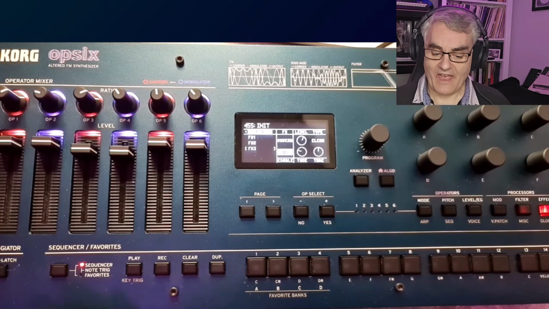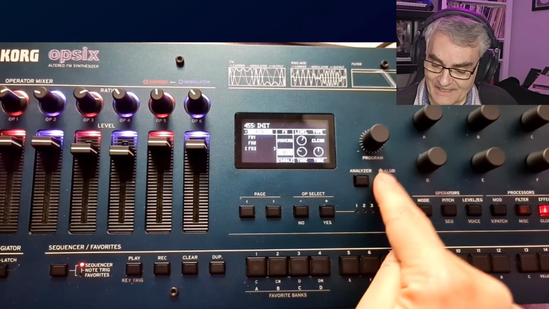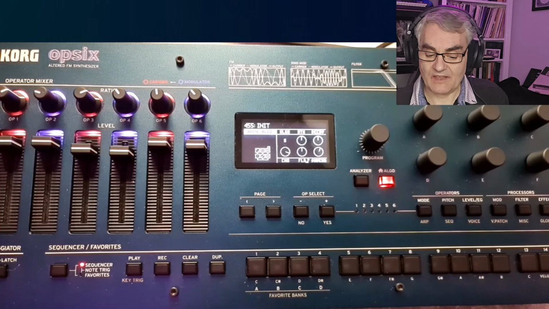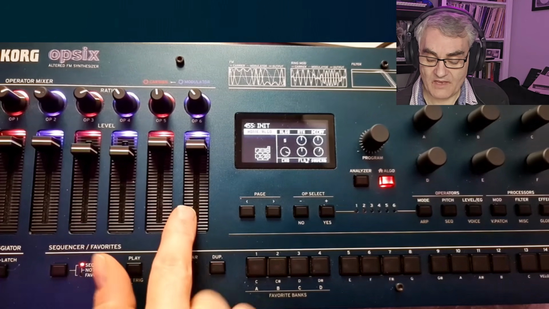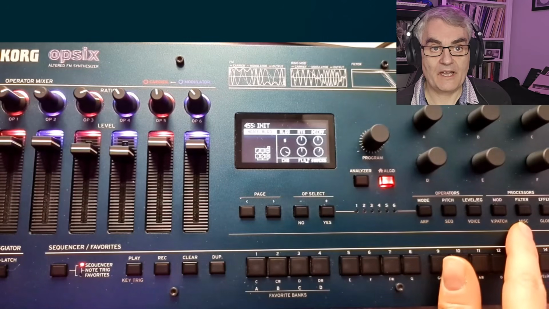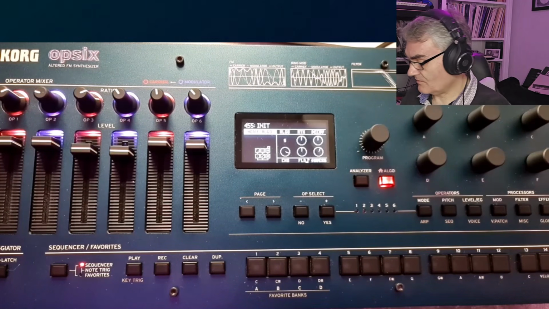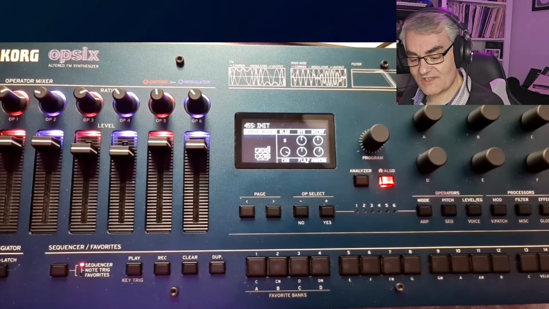So now, if you can see that, we've got a 3 oscillator subtractive synth going through 3 independent filters and then 1 master filter as well. So really another interesting sound option there.